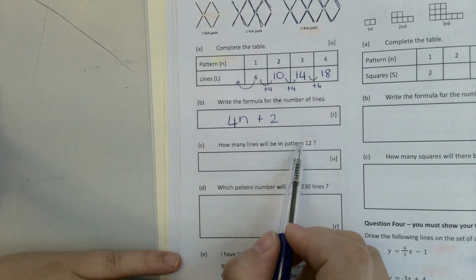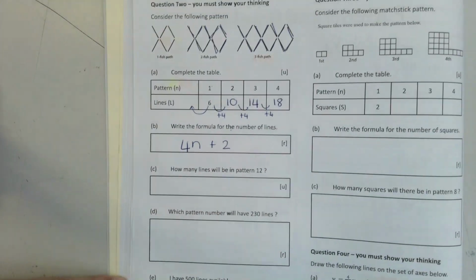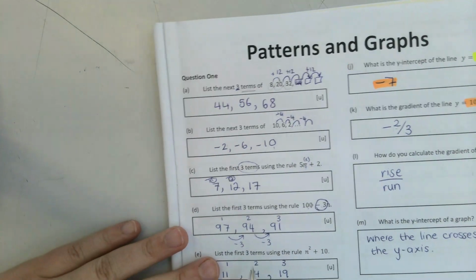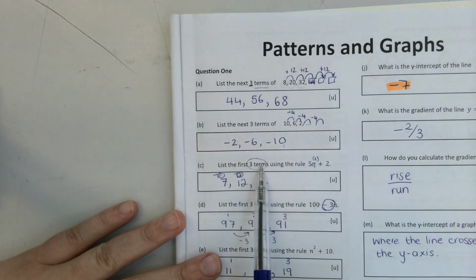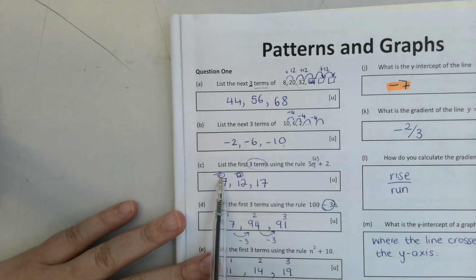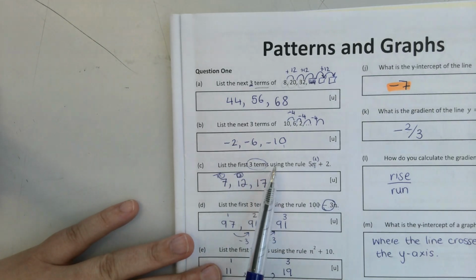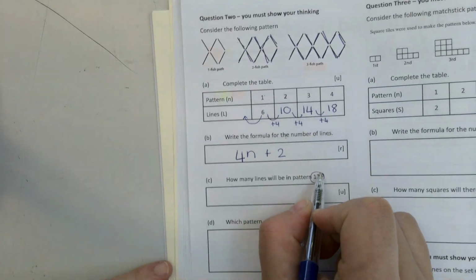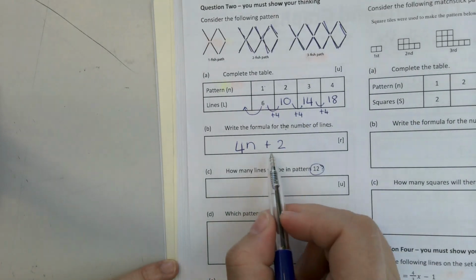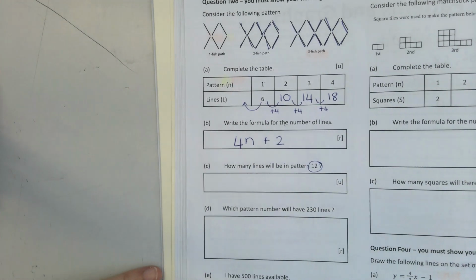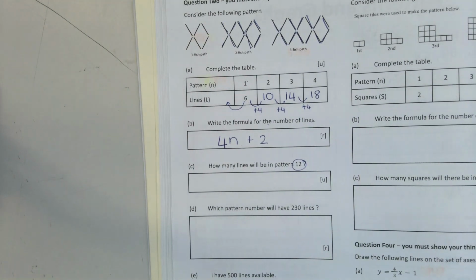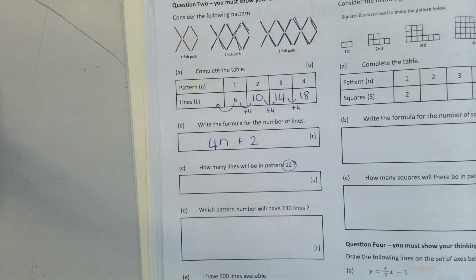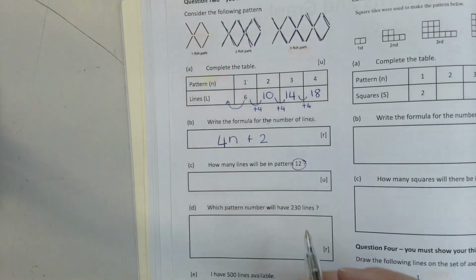How many lines will be in pattern 12? Now, once again, I'm going to look at this page. If you could do the first 3 terms, that means you did what is term 1 or pattern 1. What is term 2 and pattern 2? Term 3 and pattern 3. It is the exact same skill. All we're going to do is plug in a 12 because they want to know what's pattern 12. In the previous questions they asked what's the value of term 1 to 3, or like the first 3 terms. So we found term 1, we found term 2, and we found term 3. Now they just want term 12.